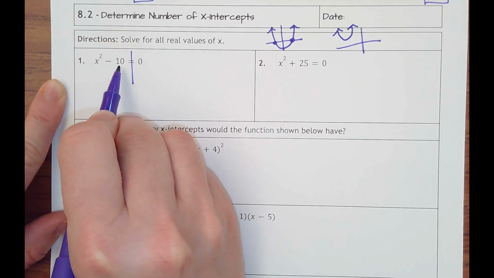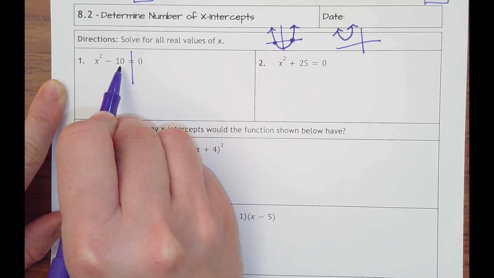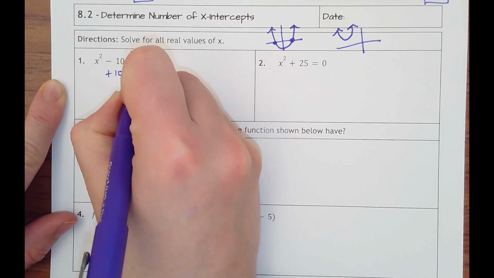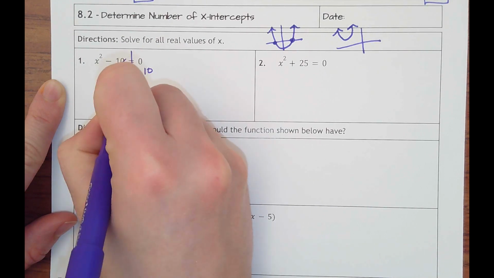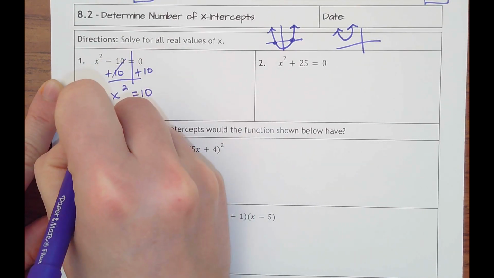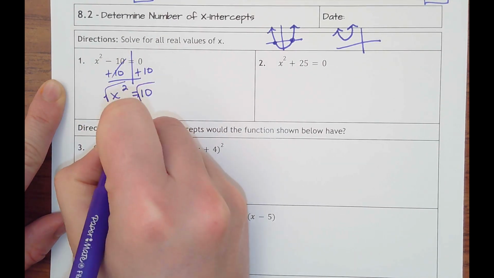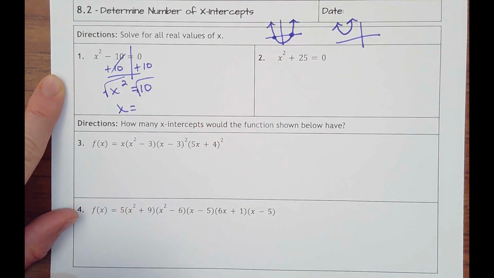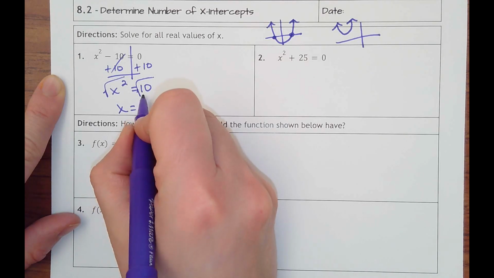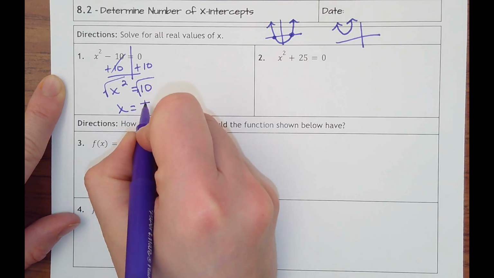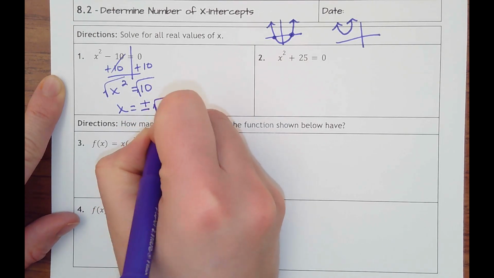When I solve an equation like this for x, because I couldn't factor this as a difference of squares because 10 is not a square, I would add the 10 over, making it positive. Then to cancel out the squared, I would square root both sides. Your job is to simplify this radical if you can, but 10 does not have any perfect square factor in it. So this is just going to get positive or negative square root of 10.